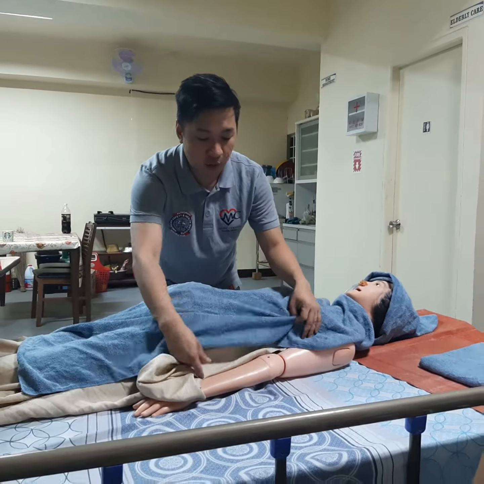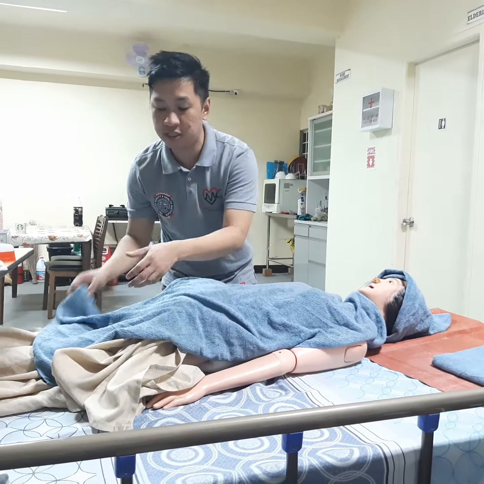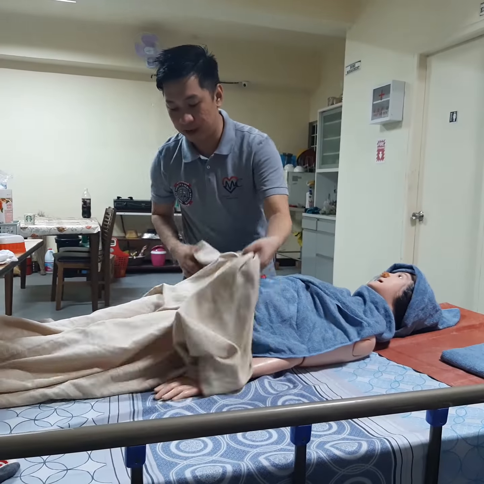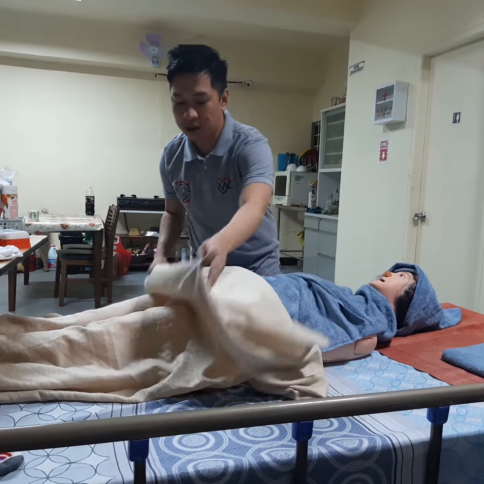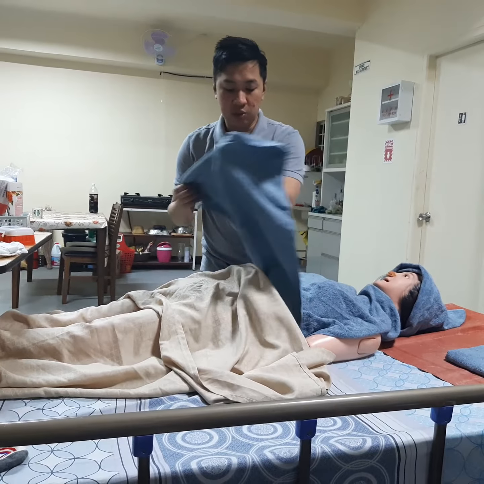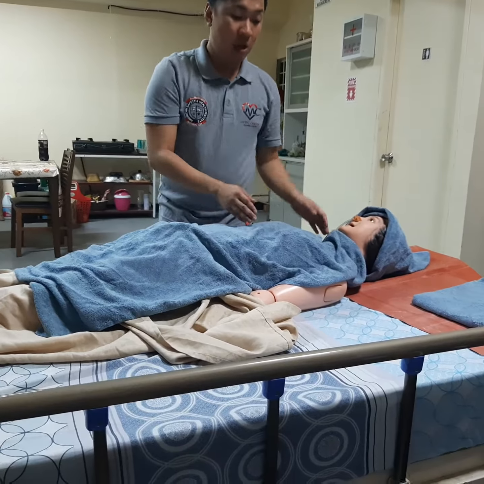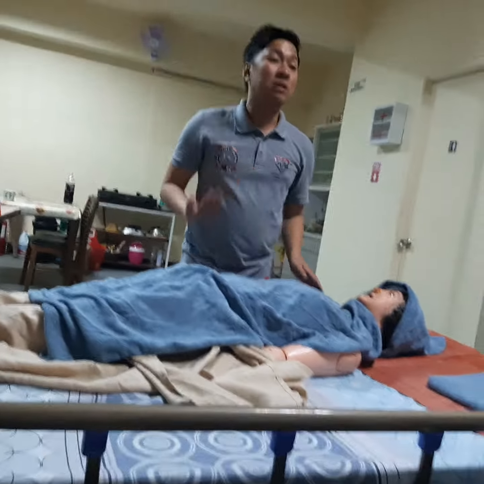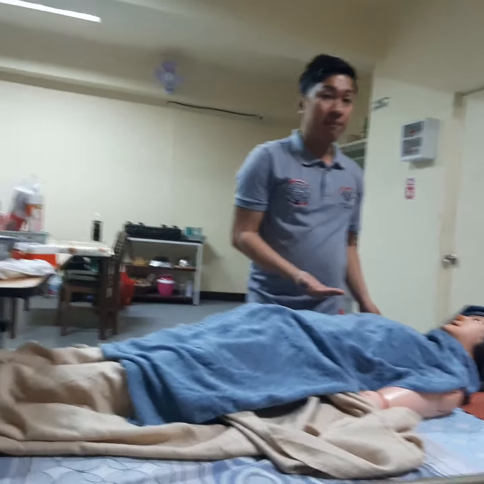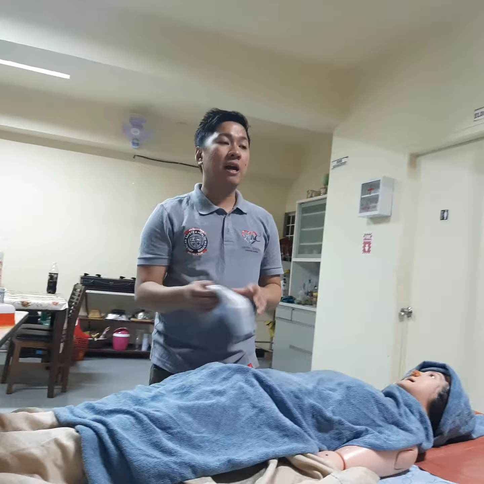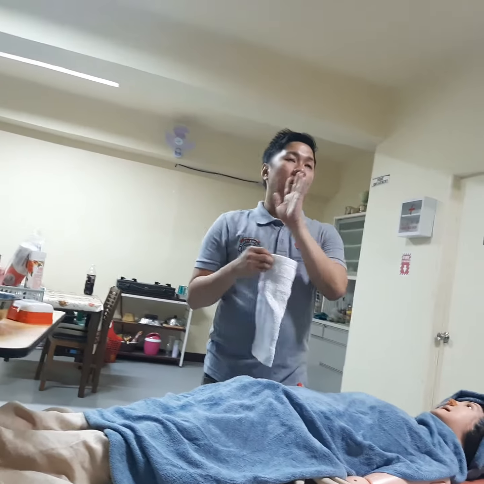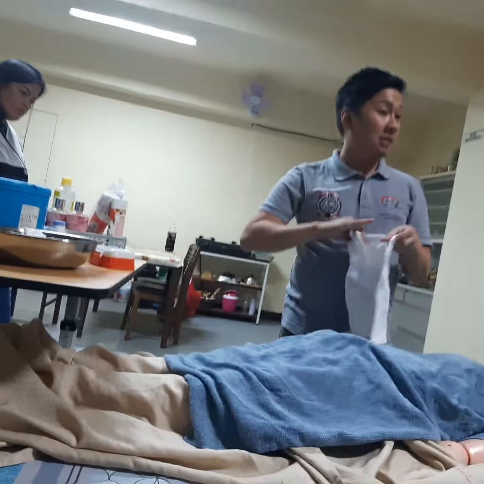Bakit mo kailangan i-lower down yung bath blanket? Kasi nga yun ang nilinisin mo. So, i-lower down mo yung bath blanket, exposing only what is needed to be exposed. So, kasi ang nilinisin mo lang ito, yun na ang i-expose natin. Tatanggalin mo. So, maglinis ka ngayon sa ilalim ng iyong towel. So, again, using the same procedure. So, wash, soap, rinse, pat dry.